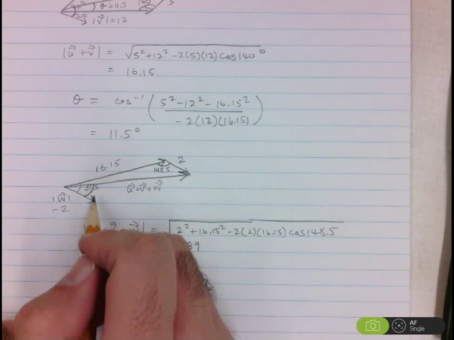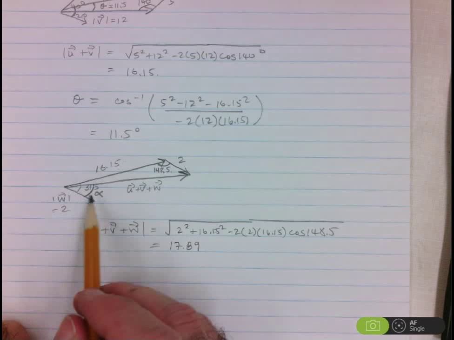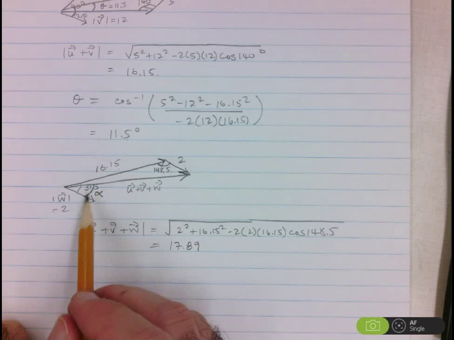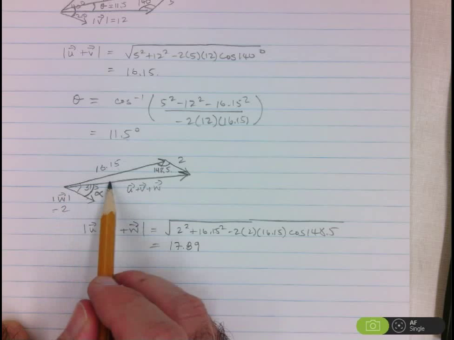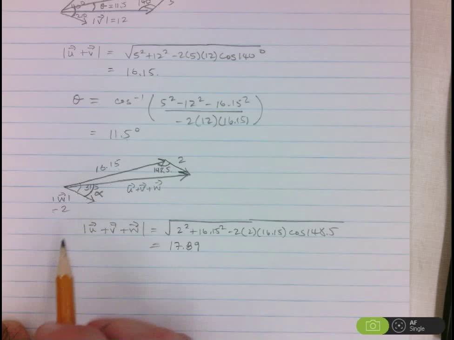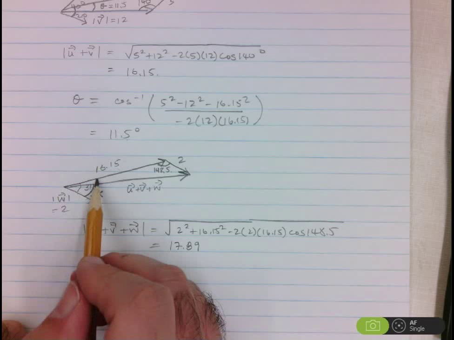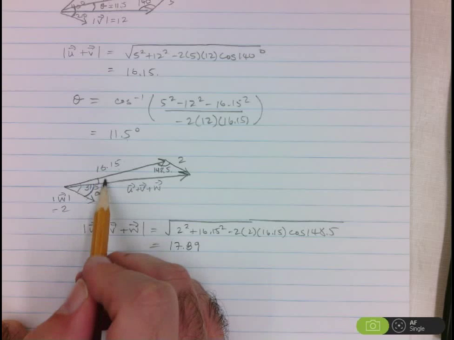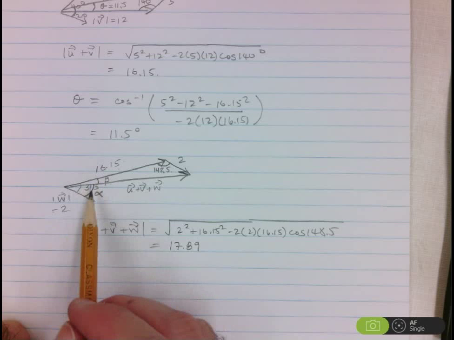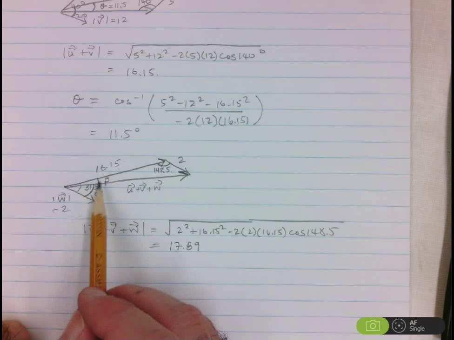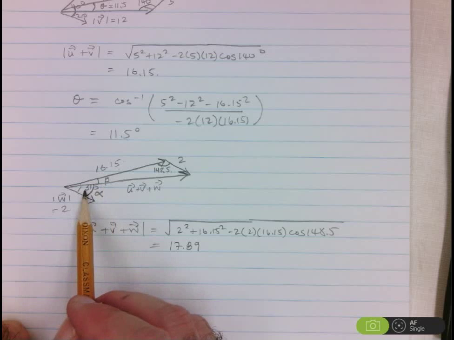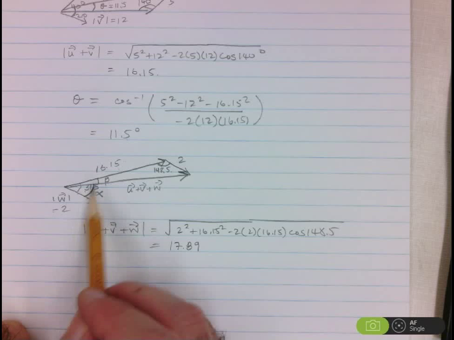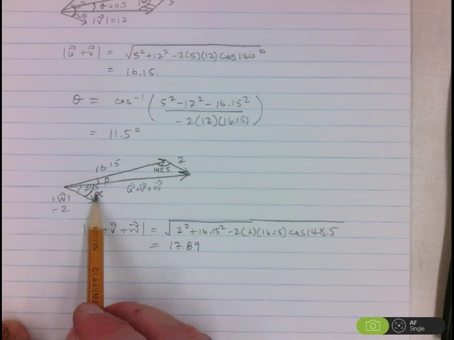My goal is to find this angle alpha between vector w and the resultant. But the angle I'm actually going to calculate is beta, because it's inside my triangle, and I see a relationship that the angle I'm looking for plus beta is going to be equal to 31.5. So I can just do a quick subtraction to find this angle alpha.